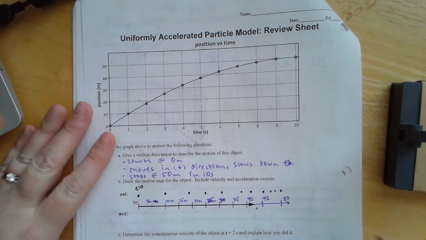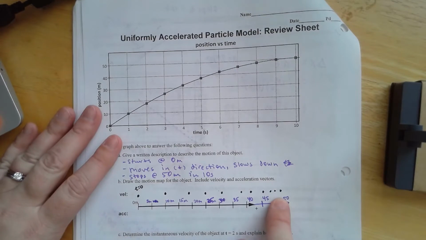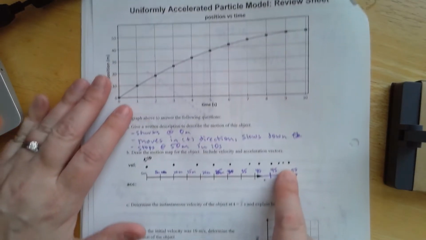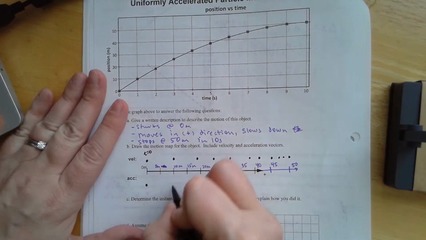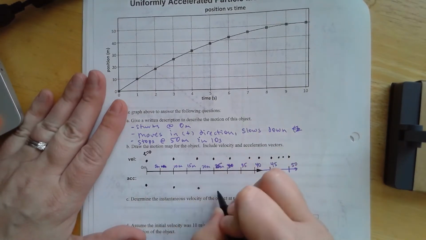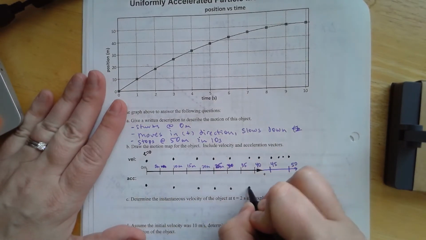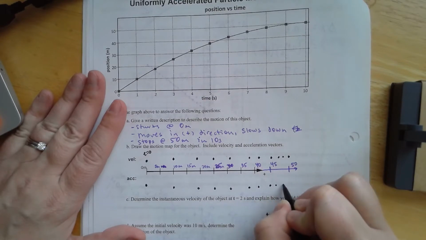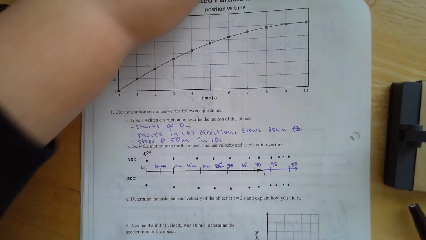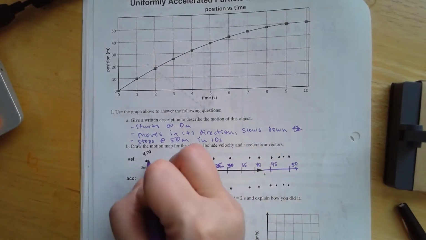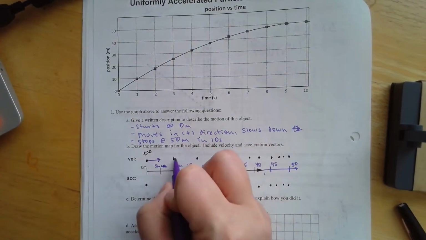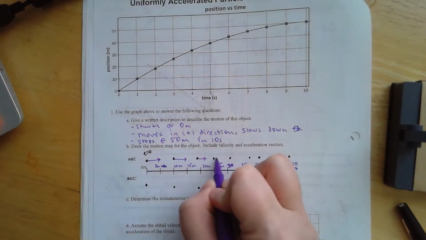And remember, guys, as long as I can see your trend through your motion map, it doesn't have to be perfect. These are just sketches about what we think is going on. And I'm going to copy these down here for acceleration. So the easiest one, I think, is always the velocity one, because all we're looking for is drawing an arrow that's half the length of the distance between the dots. So I'm going to draw my arrows up here.